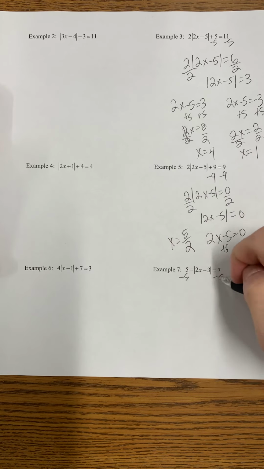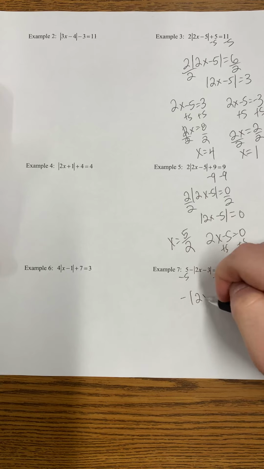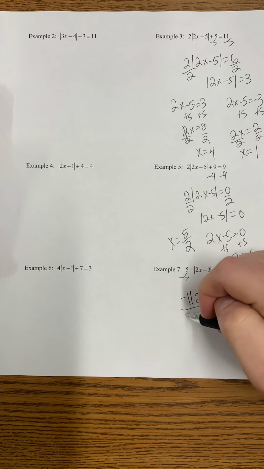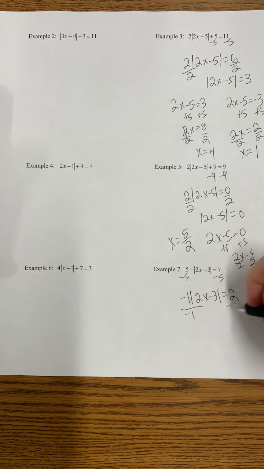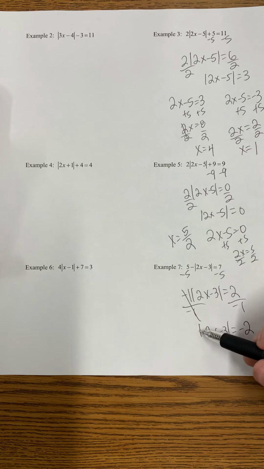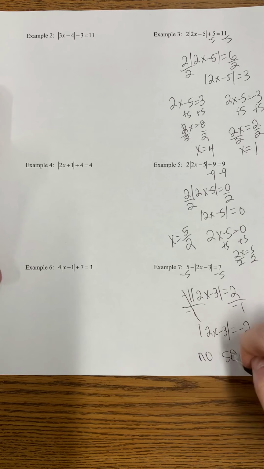Example 7, we subtract 5 from both sides. We get negative the absolute value of 2x minus 3 equals 2. Again, this is a negative 1, so we've got to divide both sides by negative 1. The absolute value of 2x minus 3 is equal to negative 2. We know the absolute value is a distance, and since it is a distance, it is always positive. And this is equal to a negative number. The absolute value cannot be equal to a negative number, so we have no solution.